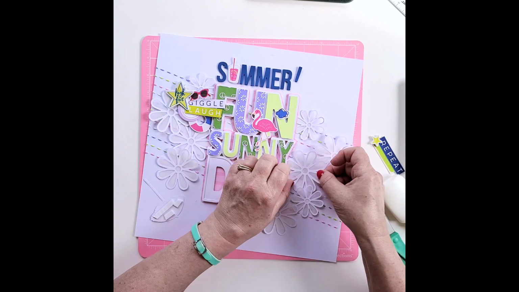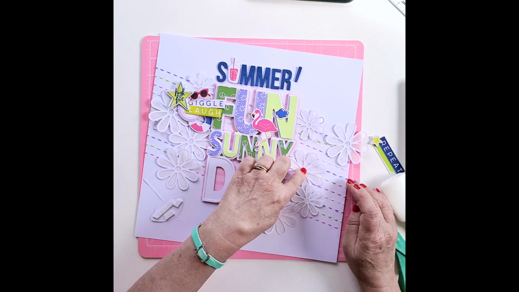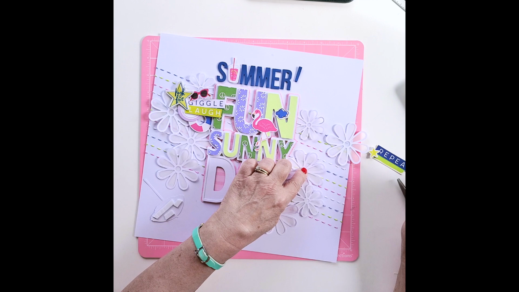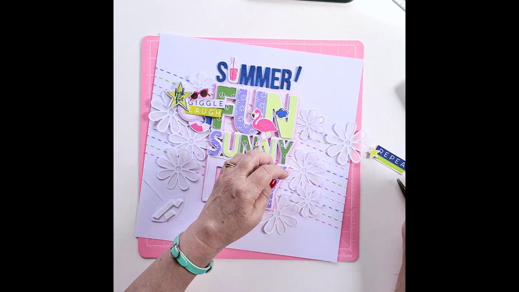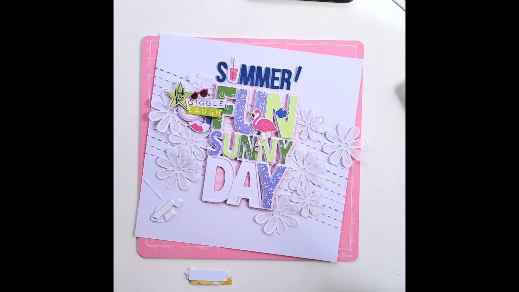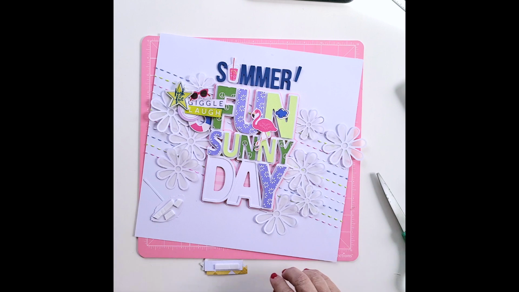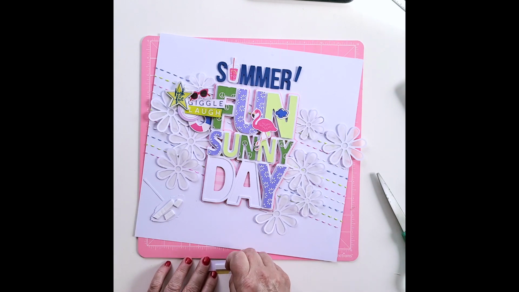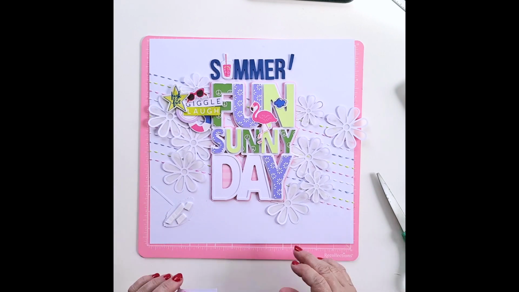So it took me a little while to decide where to put all my flowers, and I decided to go with an asymmetrical look. I've got 9 flowers in total, so I like that odd number, and I put 6 on the right side and 3 on the left. In the end, you'll see that in the close-ups.